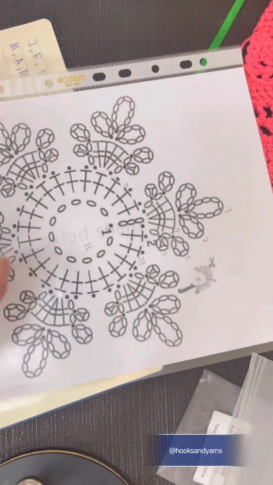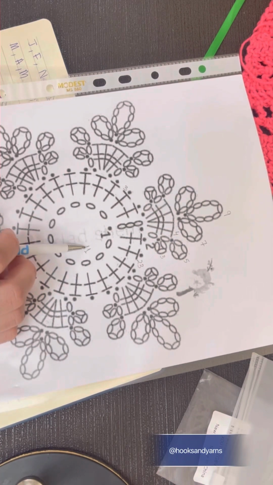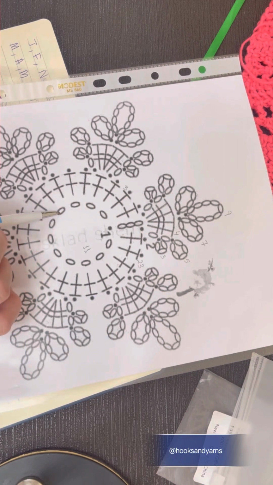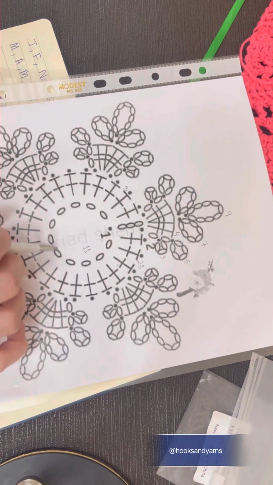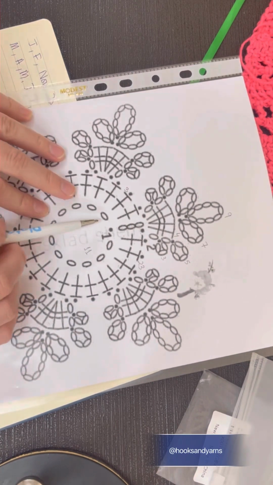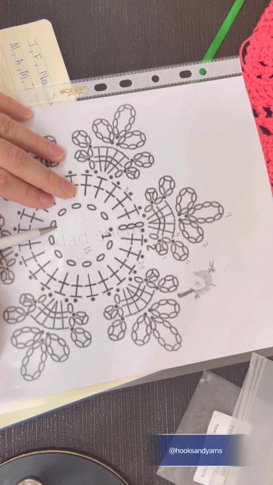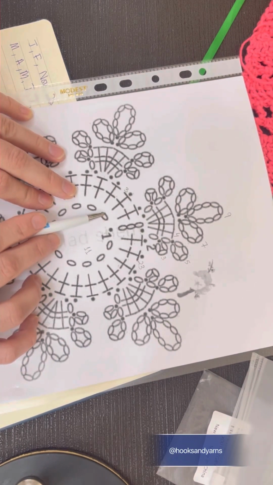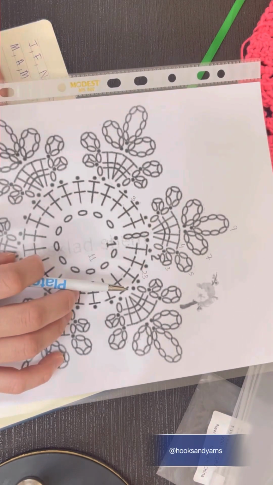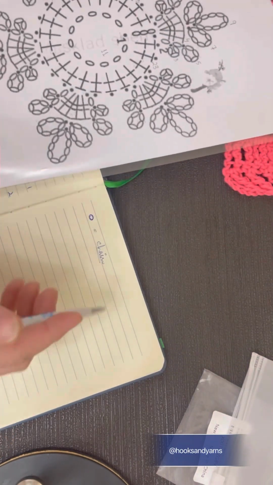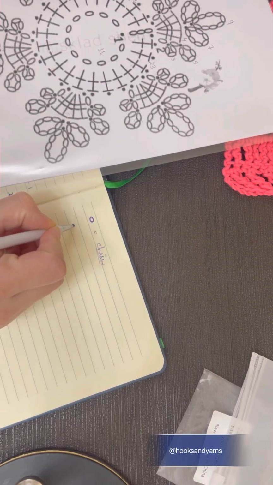Look here, when we start here, I have written 11 because I counted 1 2 3 4 5 6 7 8 9 10 11. There are 11 chains we have to make first. Okay, we have to chain 11. So they have drawn 11 chains, 11 small ovals.